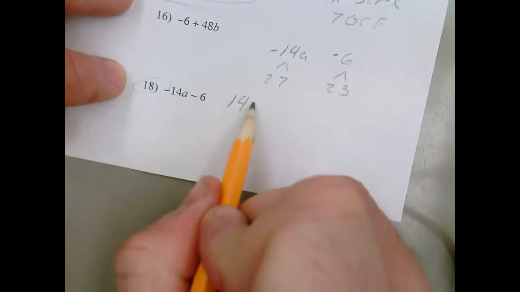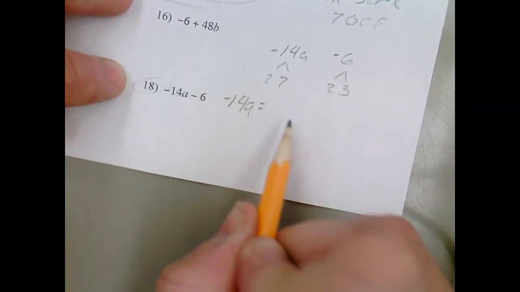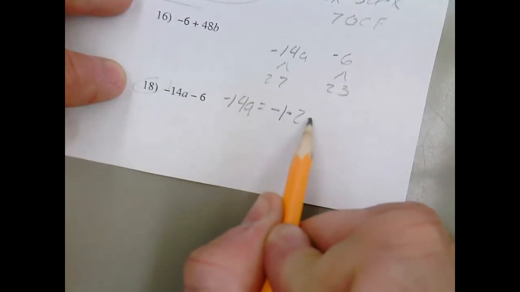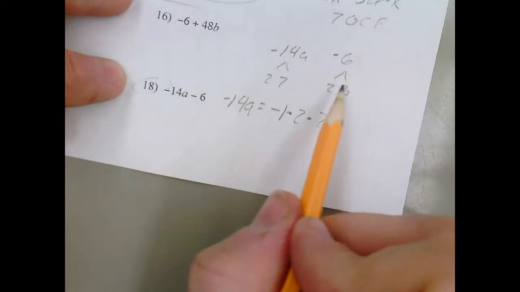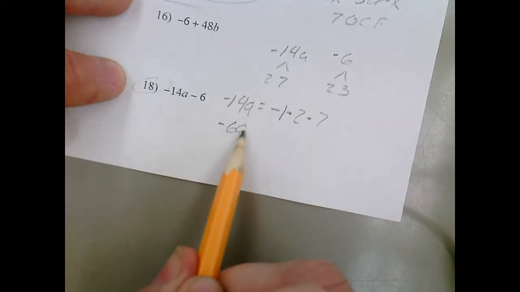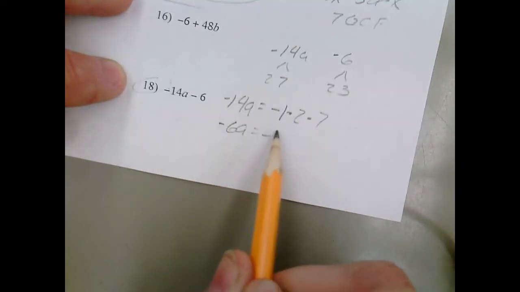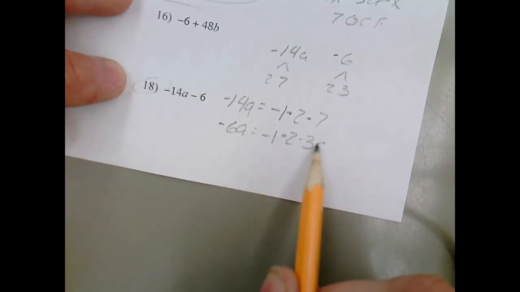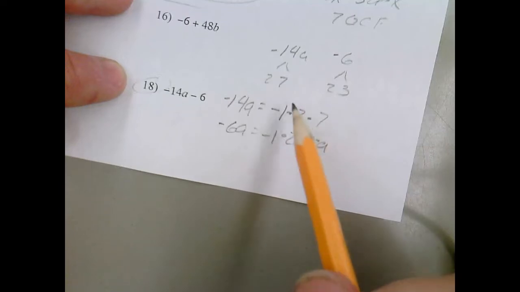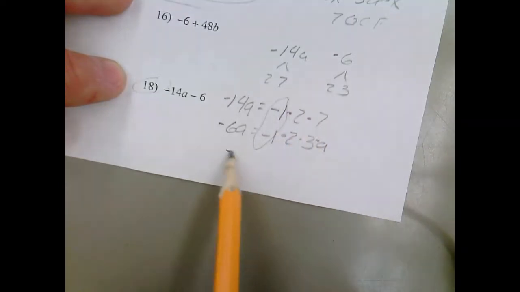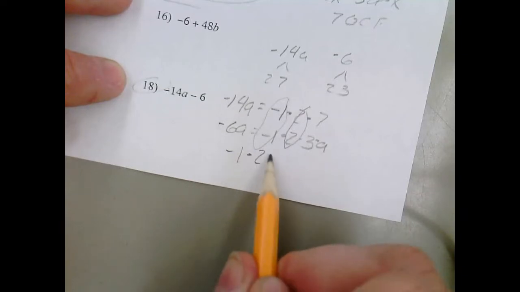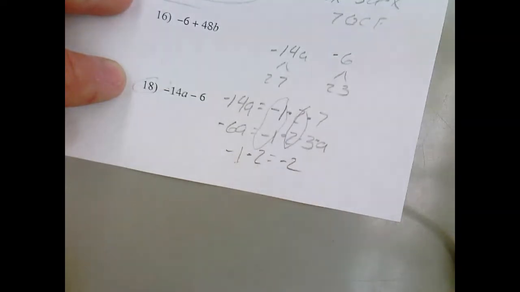So when I write my negative 14a, I need a negative 1 to make it negative, times 2 times 7, and the a. Up here, I'm going to have a negative 1, a 2, and a 3. And don't forget your a. So the common factors are negative 1 and 2. Negative 1 times 2 is negative 2.